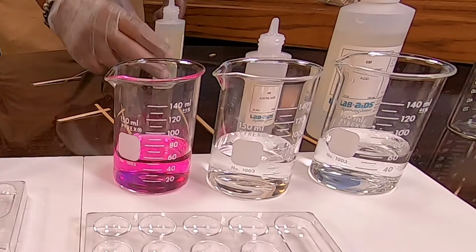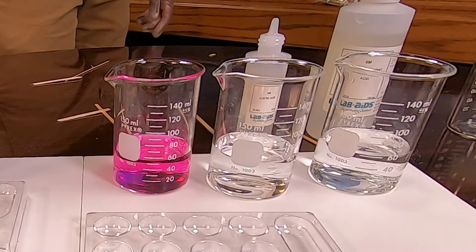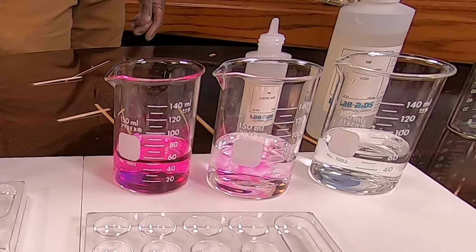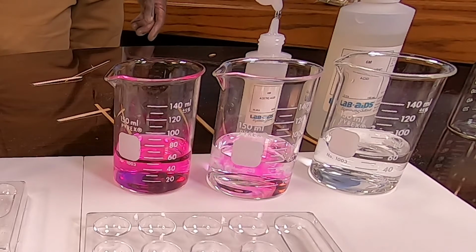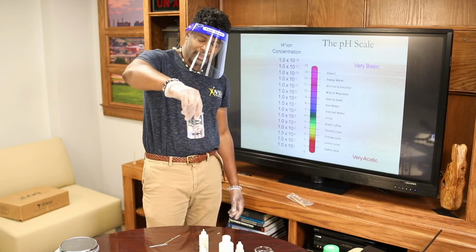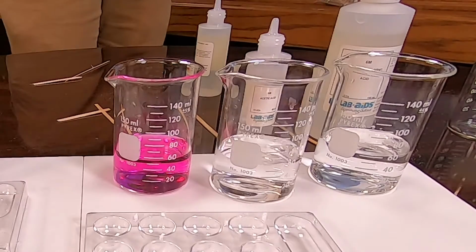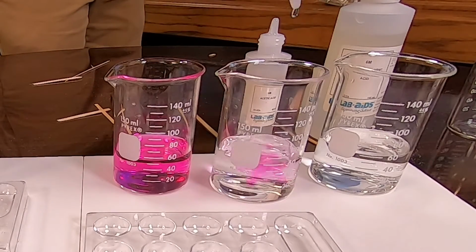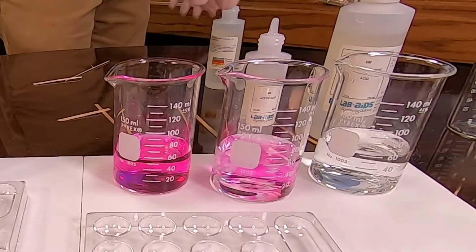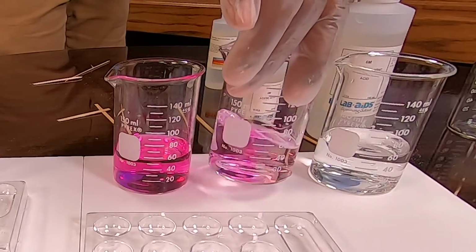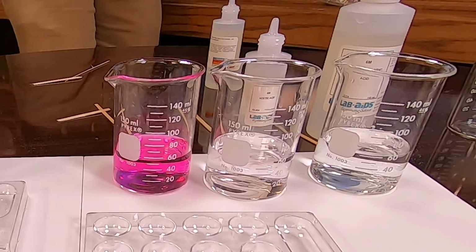Goes back to being clear. 11, 12, 13, 14, 15, 16, 17, 18 drops. 18 drops, nothing. 19, 20, 21, 22, 23. Now, notice, 23 drops. Oh, okay. We got something.